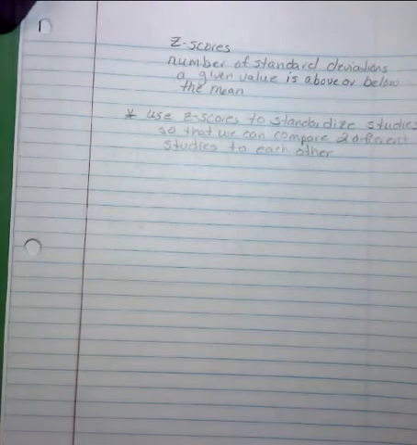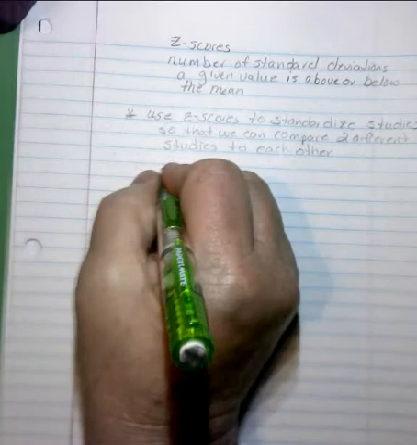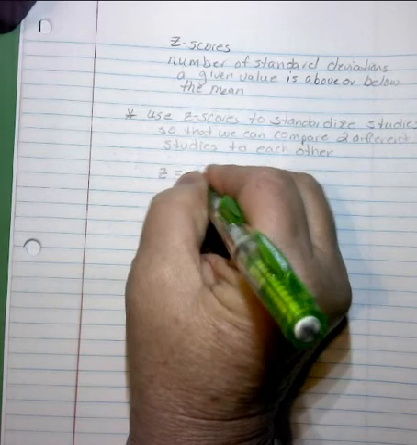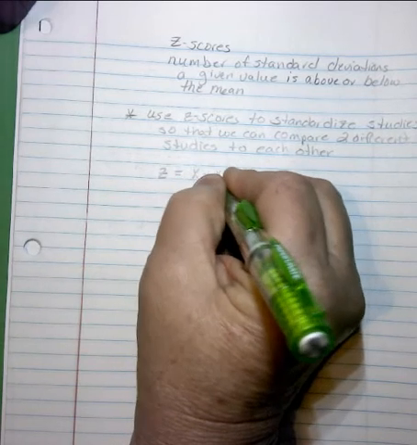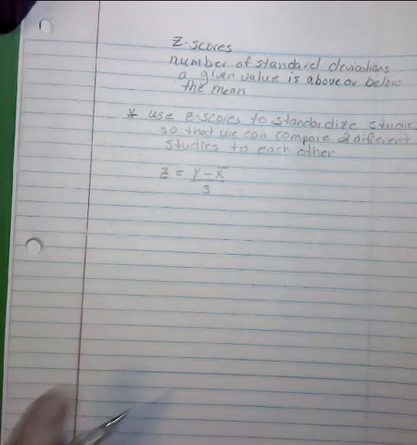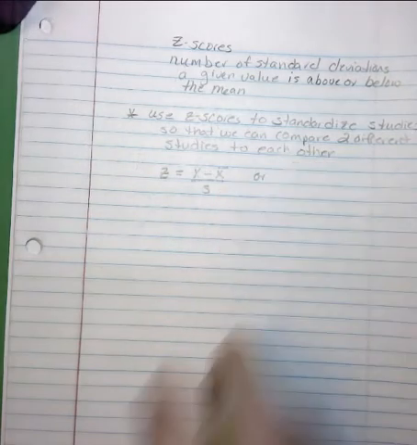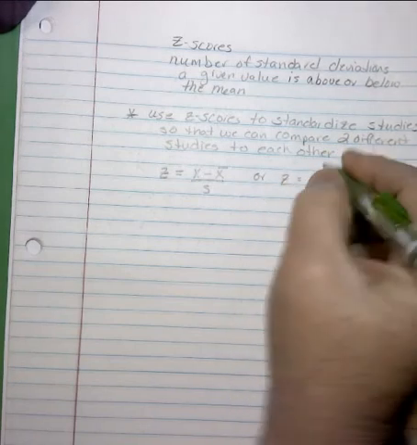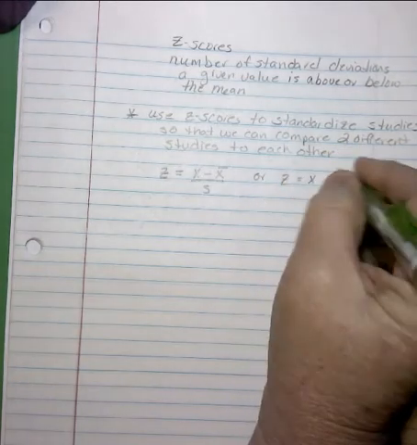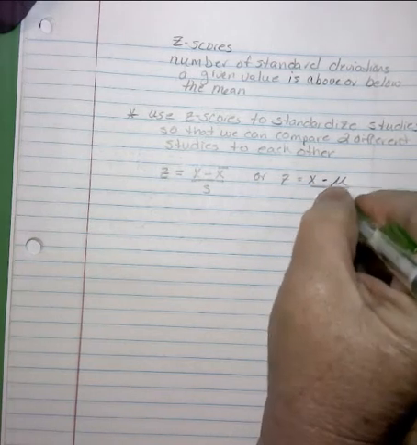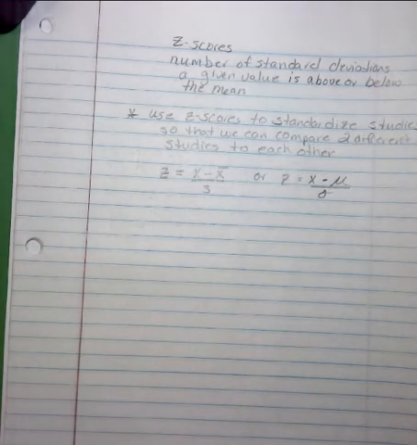There is a formula, of course, for z-scores. Z equals the value x minus its mean divided by its standard deviation, or if we're using the population symbols, the z-score would be the value x minus the population mean divided by the population standard deviation.